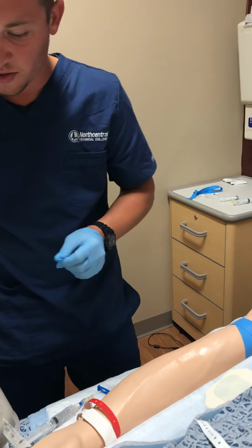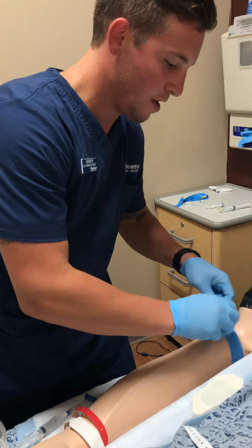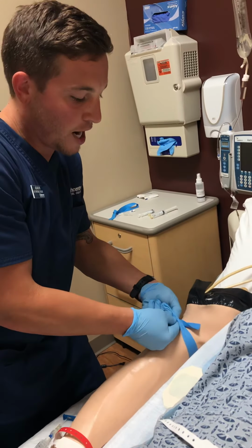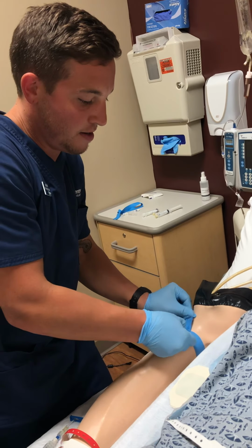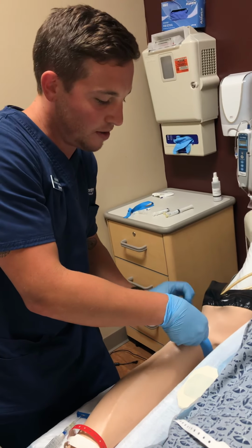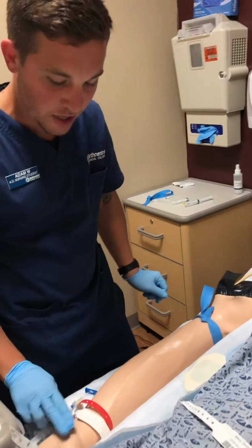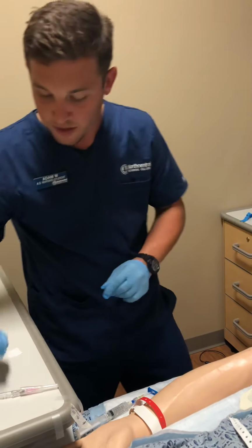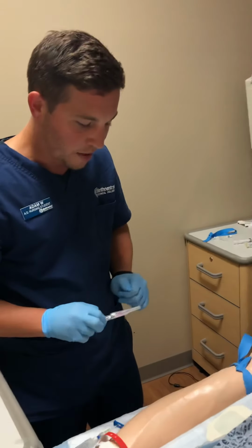Okay, so now that we have that, while that's drying, we can reapply this here. That should be the right amount of time or so. Okay, recheck. We still got that radial pulse, says no pain. So, okay, we got our site here.